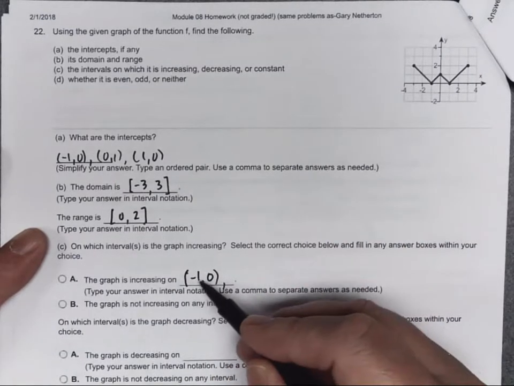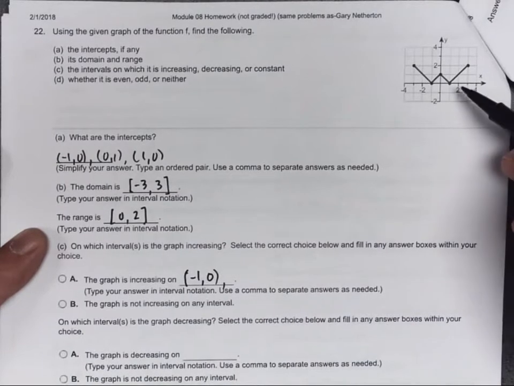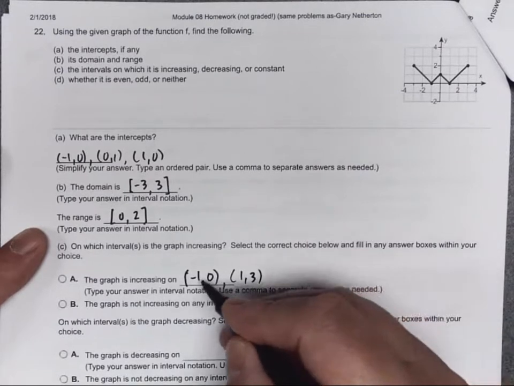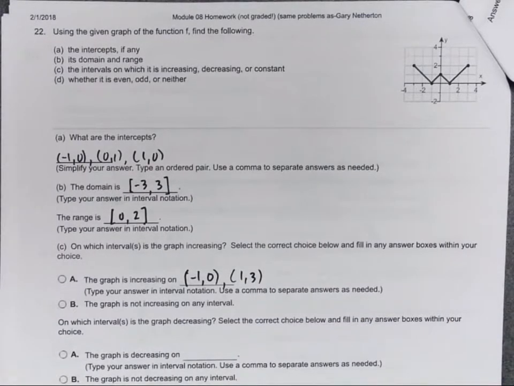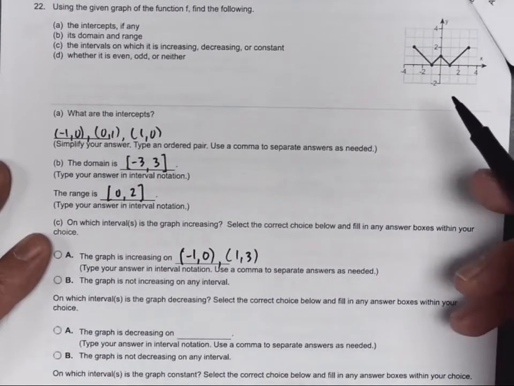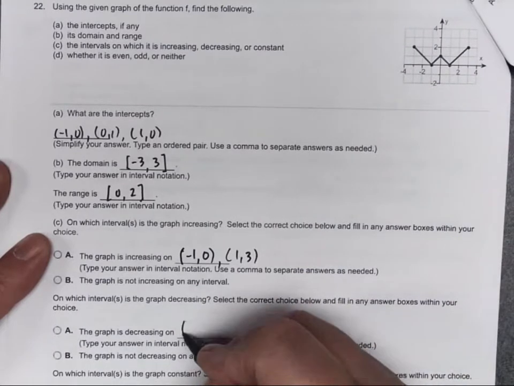So that's the first part of the graph where it's increasing, but there's another part that starts at 1 and goes to 3. So there's actually 2 intervals where the graph is increasing. Now this one says, where is it decreasing? Well, there's 2 intervals where it's decreasing.